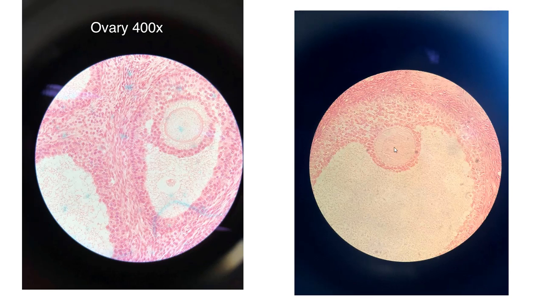Coming over here, same thing, the secondary oocyte. You can kind of barely see the zona pellucida, corona radiata, and the very big antrum.